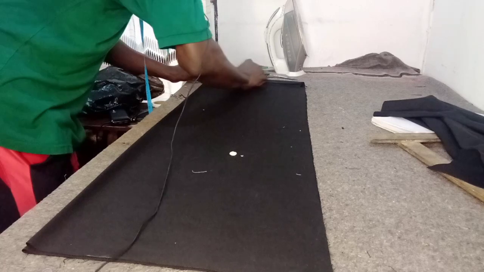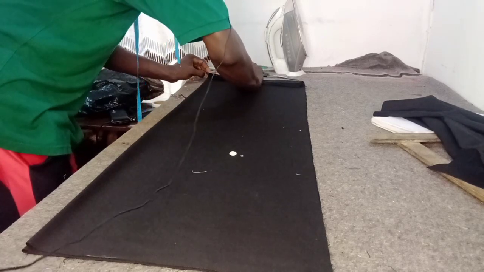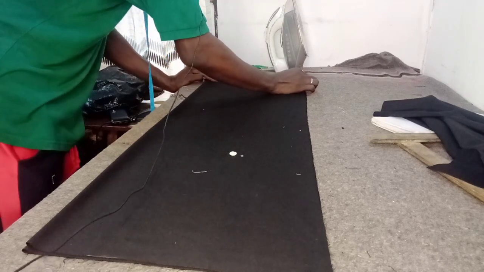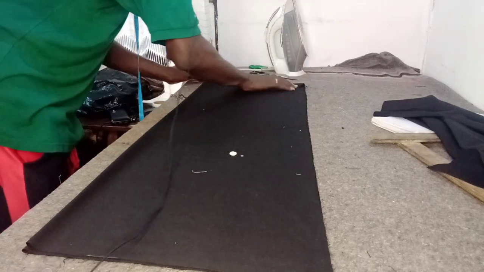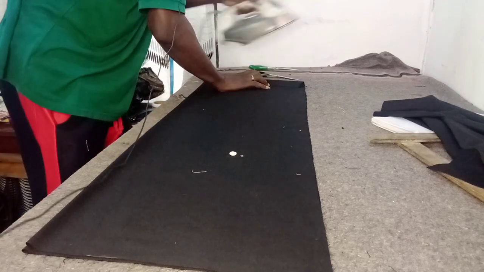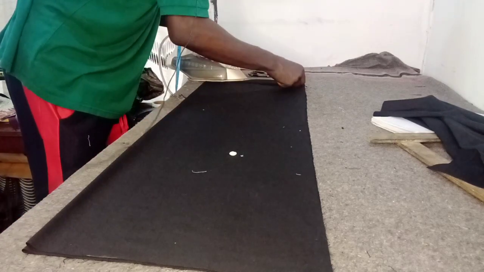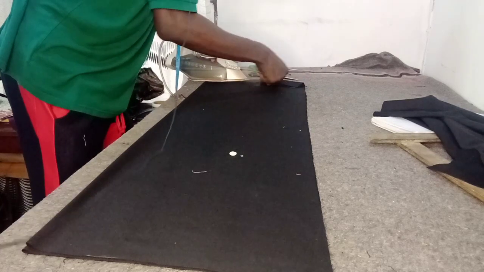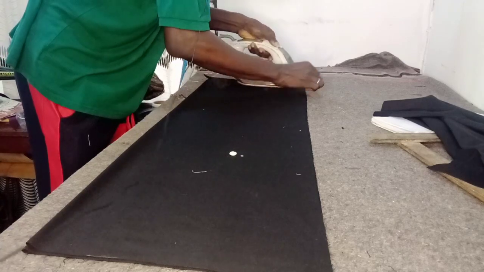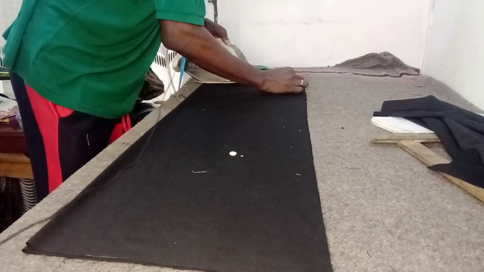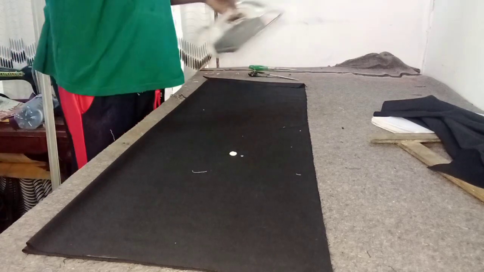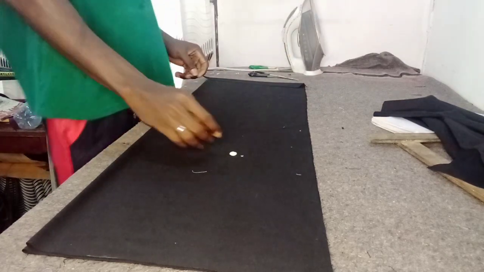So you now lay it by half an inch. So the back is going to be overlaid on the front by half an inch. So use your iron to lay it very well.